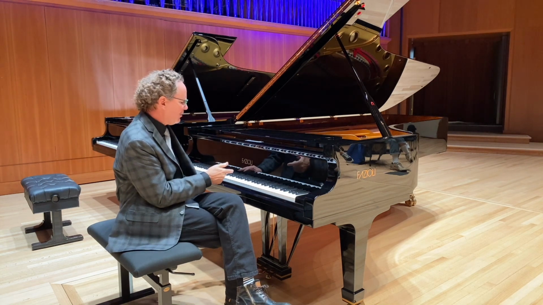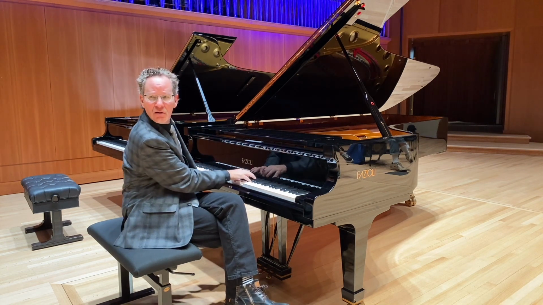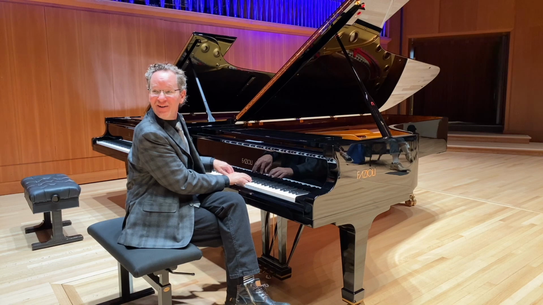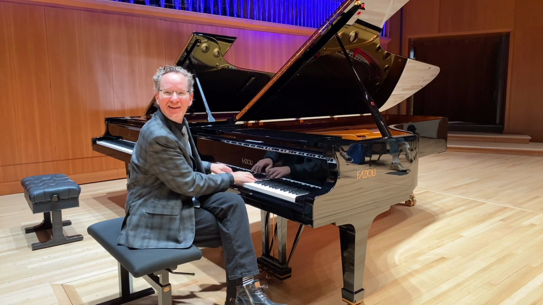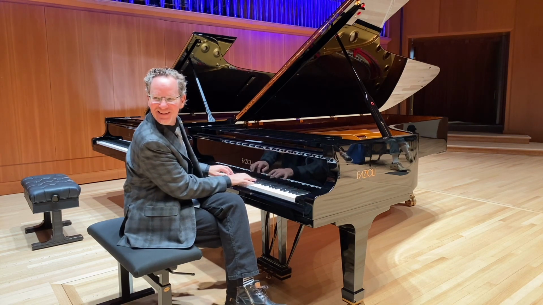So that's easy in the bass. It's a lot harder in the soprano. It's just ugly.